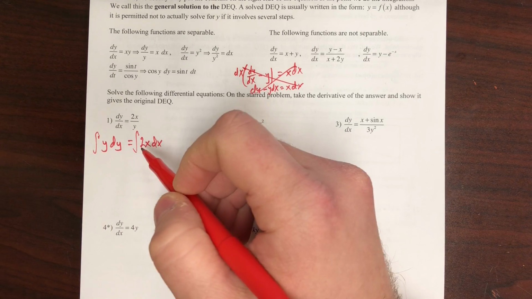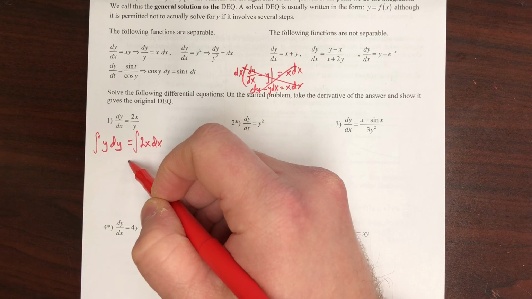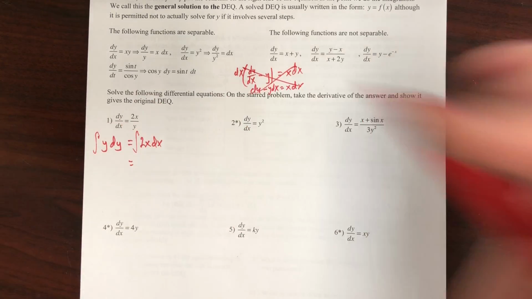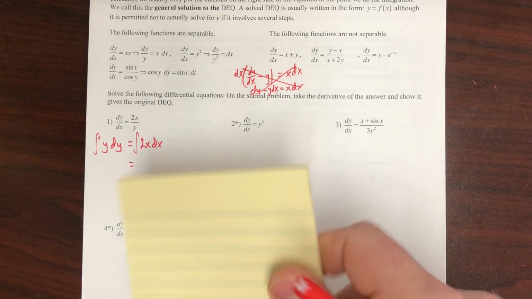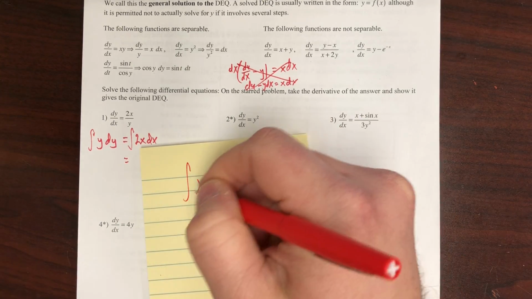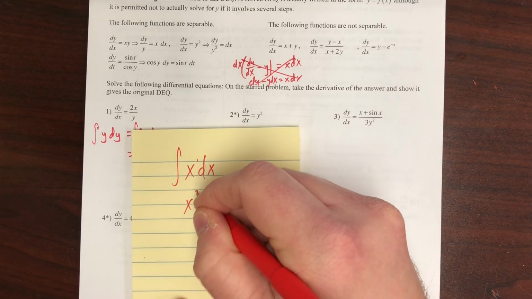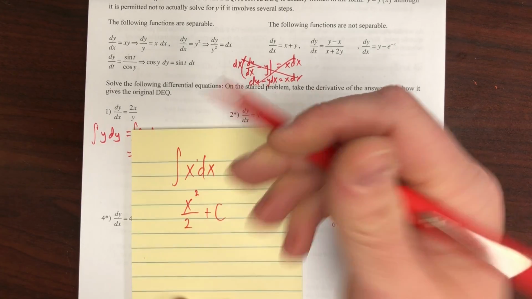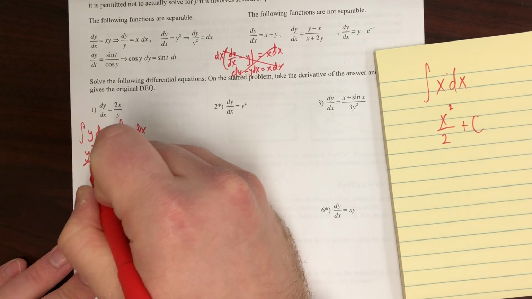So if I do that, the right-hand side is easier, so we'll do the left-hand side first. What would the integral of y dy be? Just remember, this is the same thing as saying the integral of x dx. The variable doesn't matter. What matters is what's happening in there. The integral of x dx, it's a 1, so we would get x to the 2 over 2, plus c. That's what it would be if it was x stuff. So it's the same deal here. It's going to be y squared over 2.